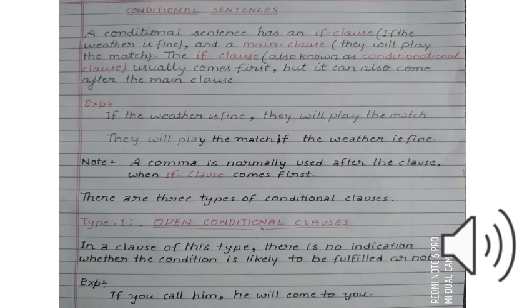There are three types of conditional clauses. First one, open conditional clauses. Second one, hypothetical conditional clauses. Third one, conditional clauses with unfulfilled conditions. But today we will discuss only type 1, that is open conditional clauses. In a clause of this type, there is no indication whether the condition is likely to be fulfilled or not.